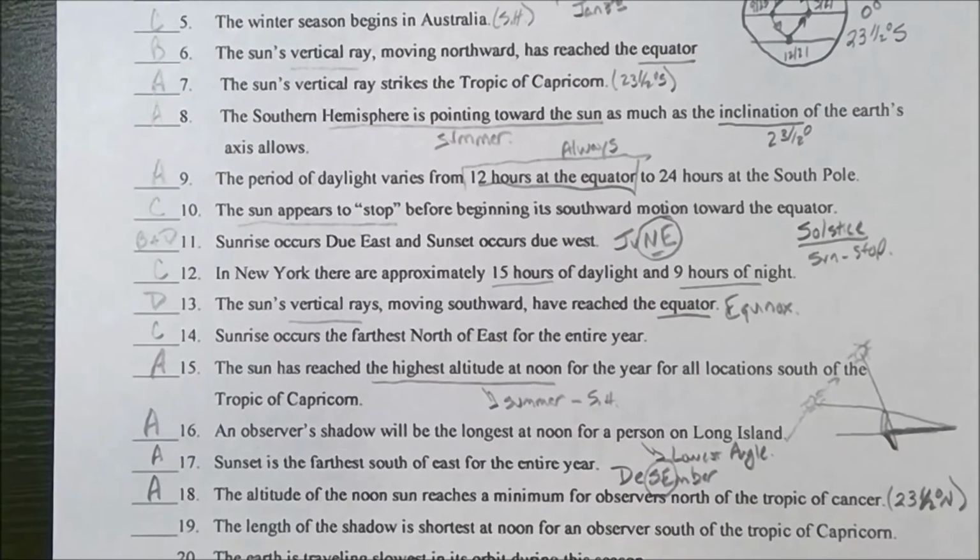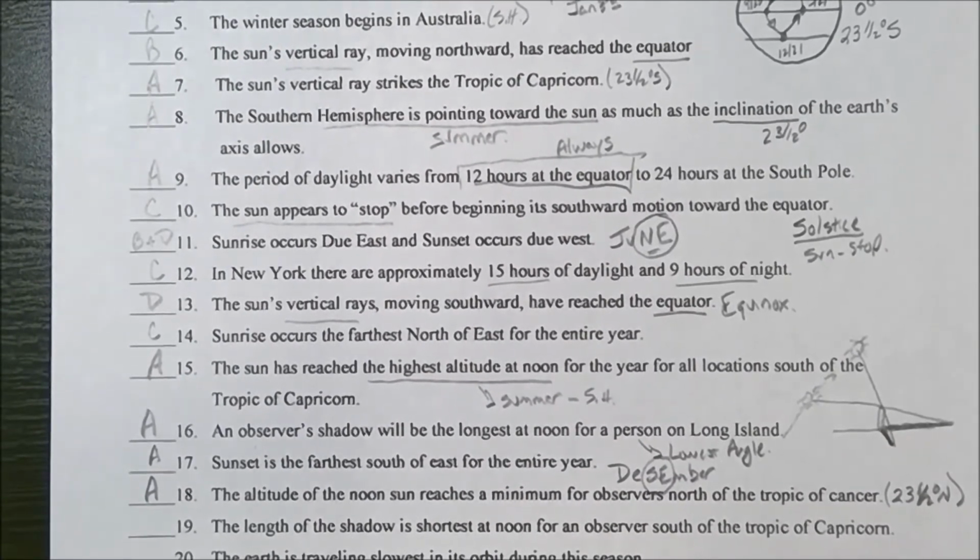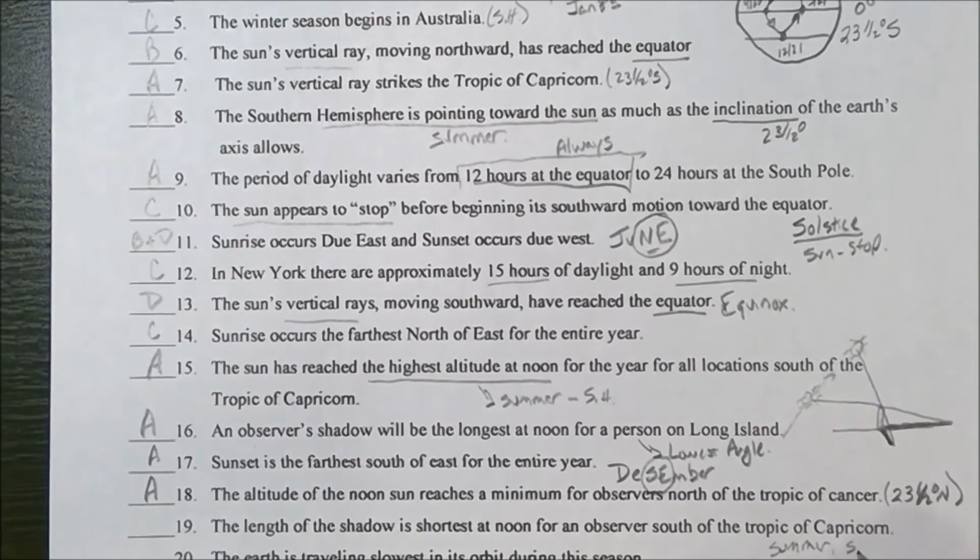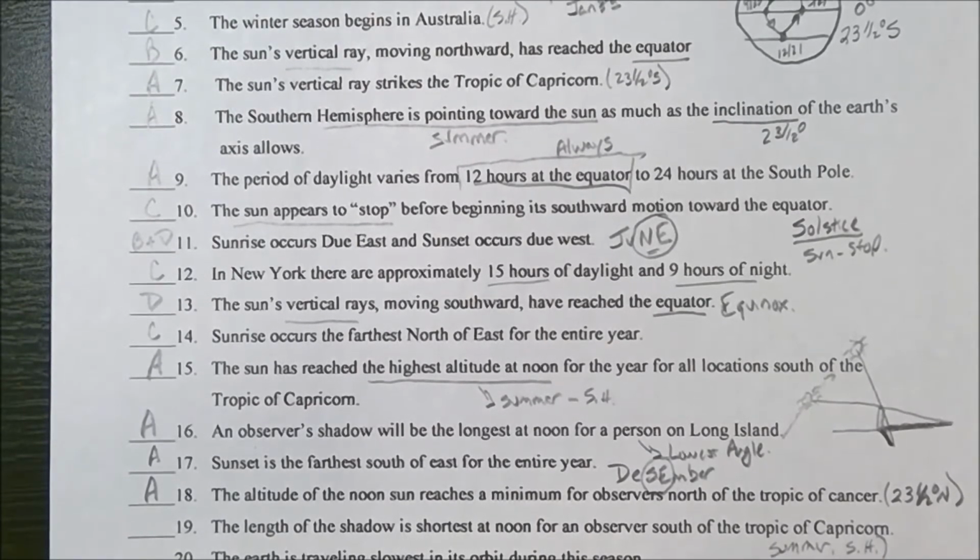19, the length of the shadow is shortest at noon for an observer south of the Tropic of Capricorn. A shorter shadow means a higher angle. Okay, a higher angle means it's warmer, you're getting more insolation. So this is asking for summer in the southern hemisphere. Okay, summer in the southern hemisphere is our winter, so this one is also going to be A.